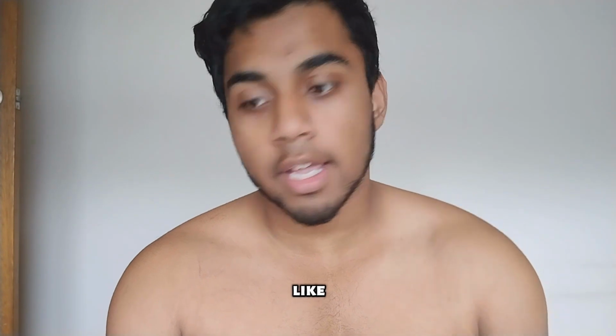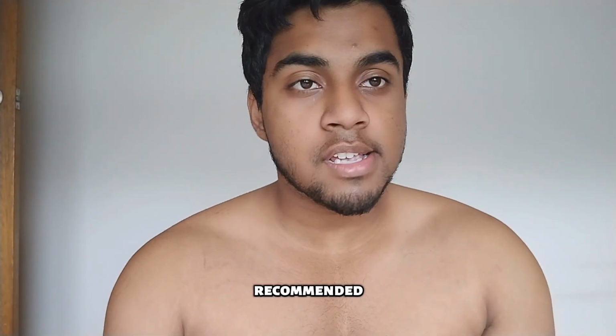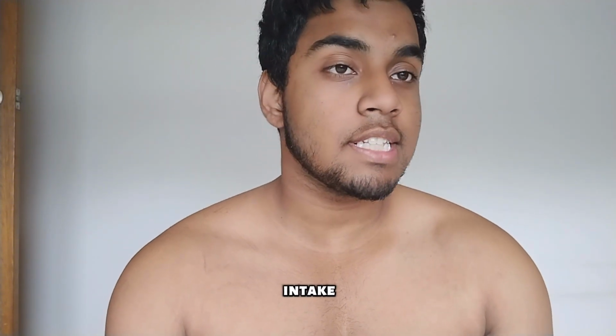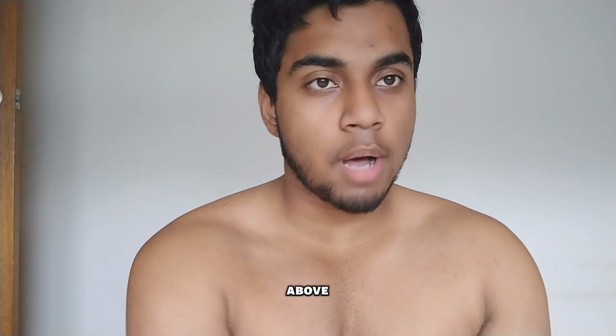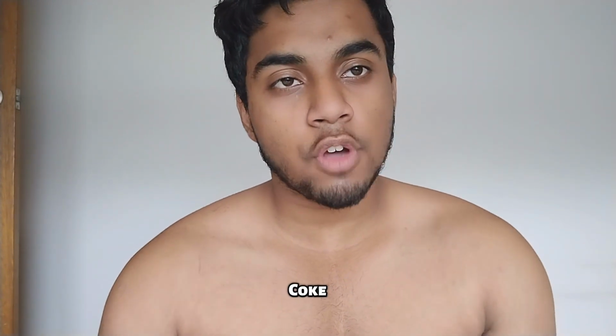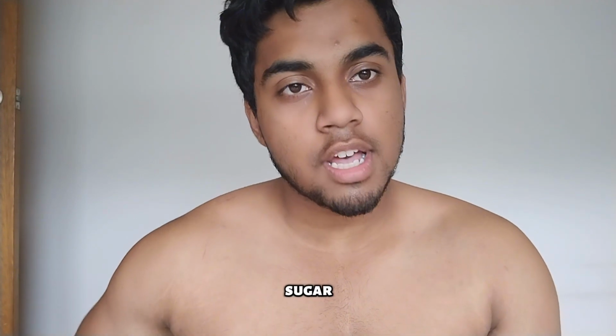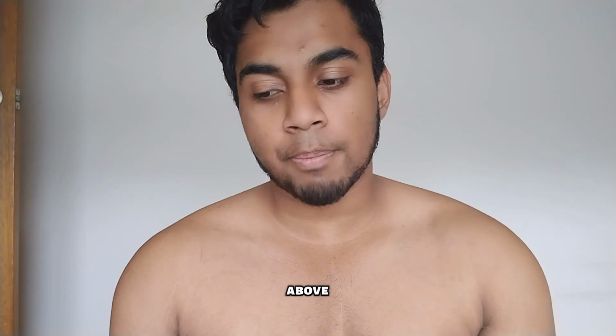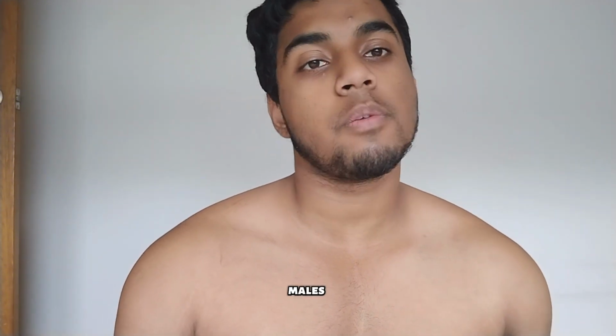40 grams. The average recommended intake of sugar for a male is about 37 grams. Having one can of Coke literally puts you above that. One can of Coke is about 40 grams of sugar, and if you have one can, that's going to put you above the daily recommended intake for sugar for males.